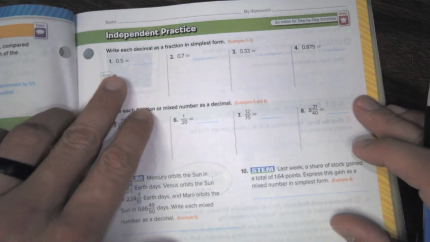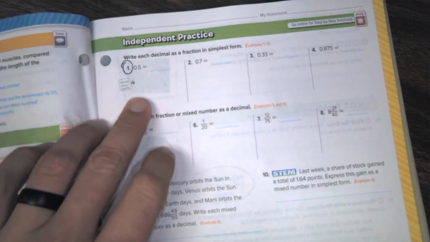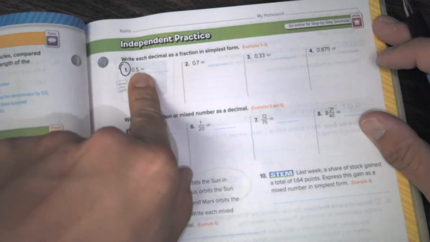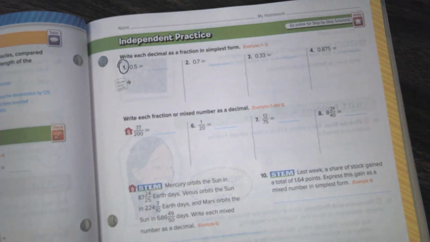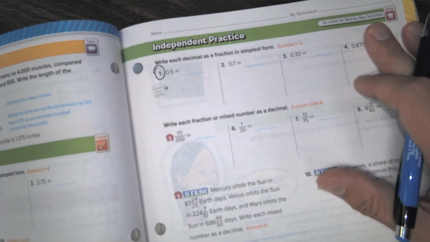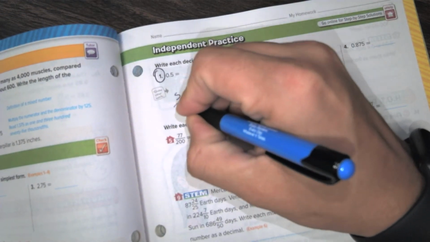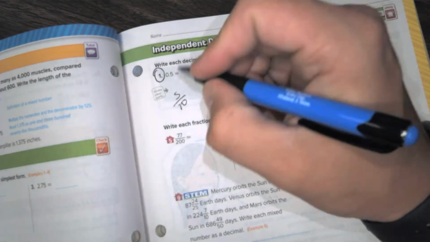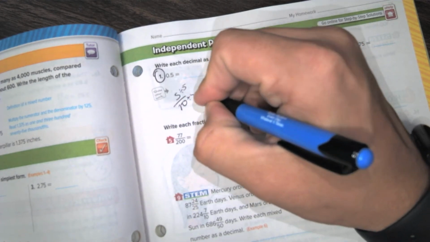Okay, we're going to start with number 1. That is read as 5/10. It's also read as 1/2 because it's half of 1. So the good thing is we know that goes 5 over 10, and we can divide a 5 out because we want it in simplest form.